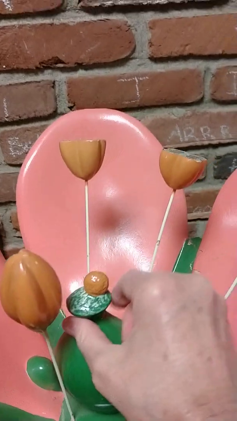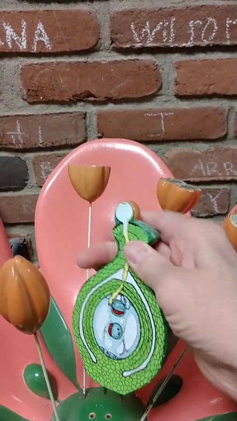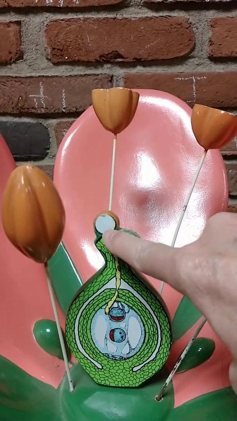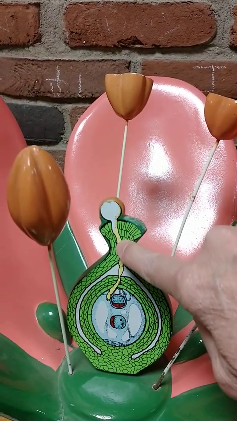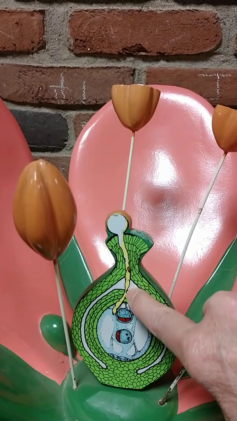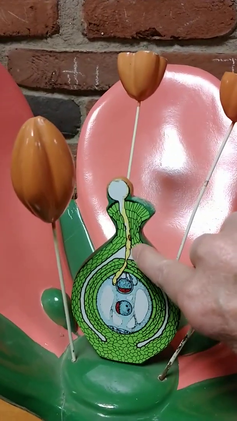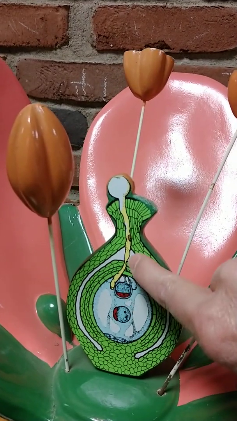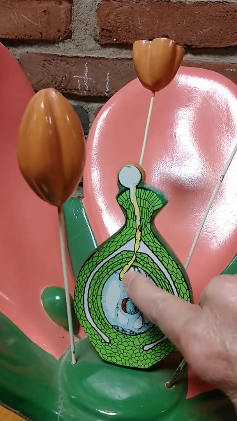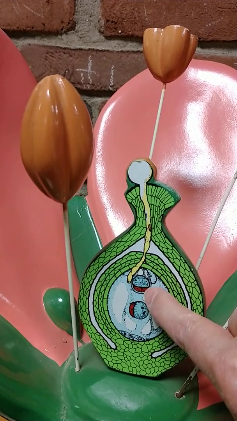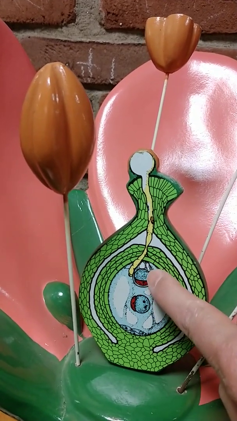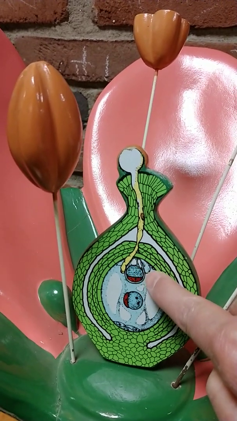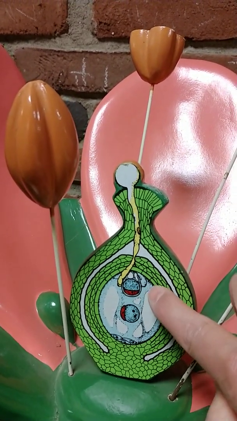And then this one is a little bit farther along if we just turn this around. And you can see this pollen grain has germinated, and it's growing this tube all the way down. And so you can see there's a nucleus inside there. And this tube is going to release the sperm nuclei so that one nucleus can fertilize the egg. So the egg and the sperm are going to unite, and that'll make a zygote that'll grow into an embryo.